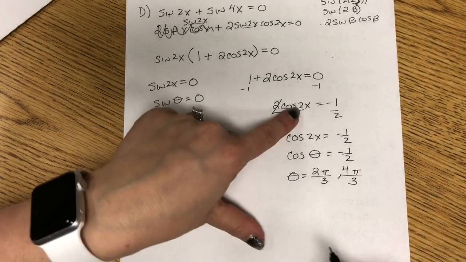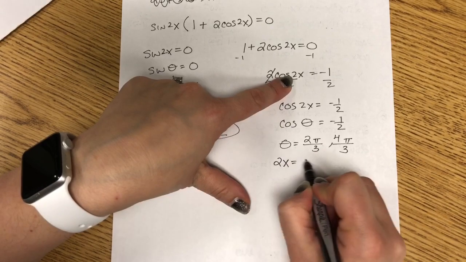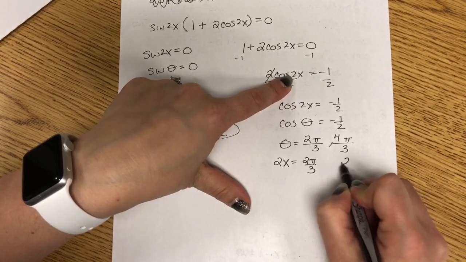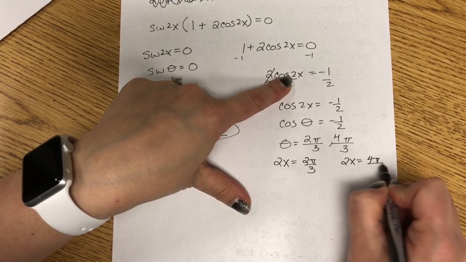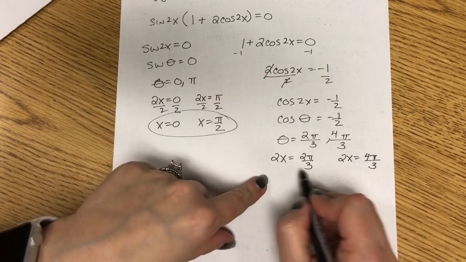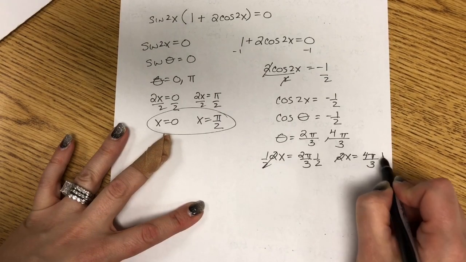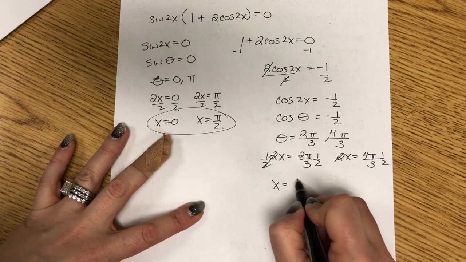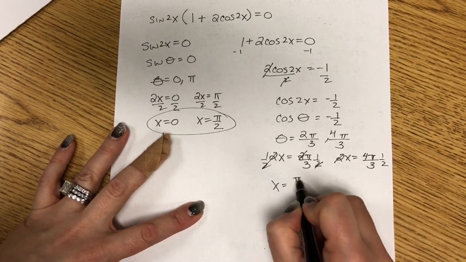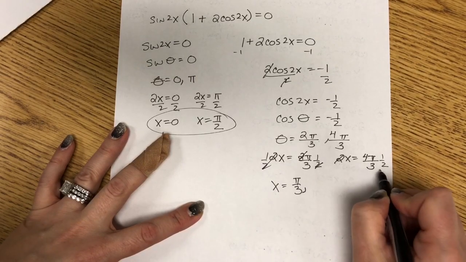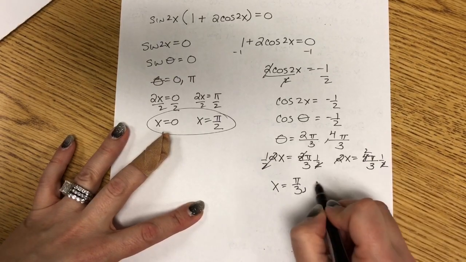But I didn't have theta, I had 2x. Well, I don't want to divide by 2 when I already have a fraction, so I'm going to multiply by 1/2. So x is pi over 3, and here, 2 pi over 3.